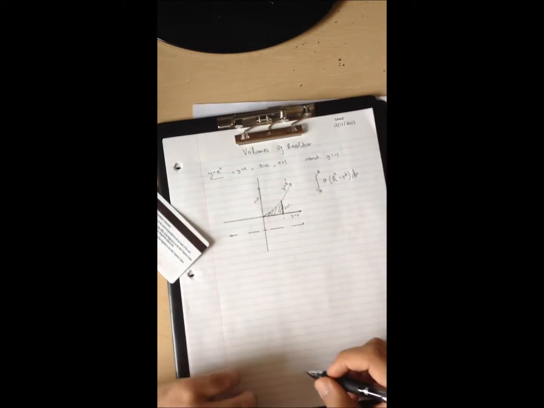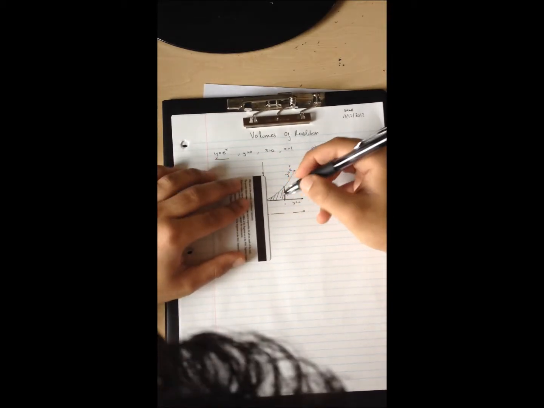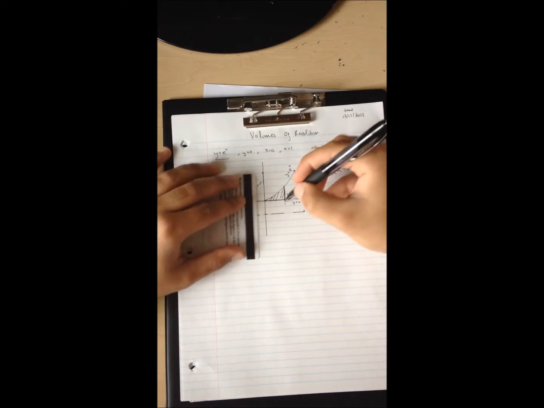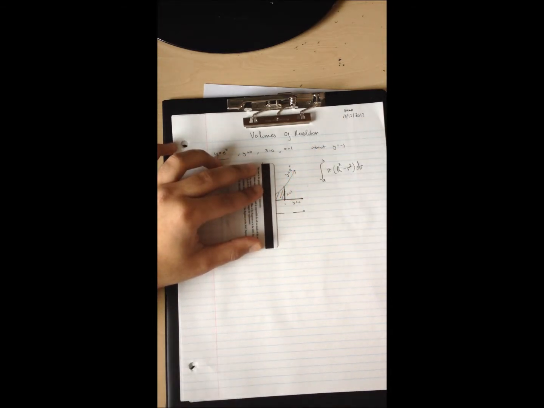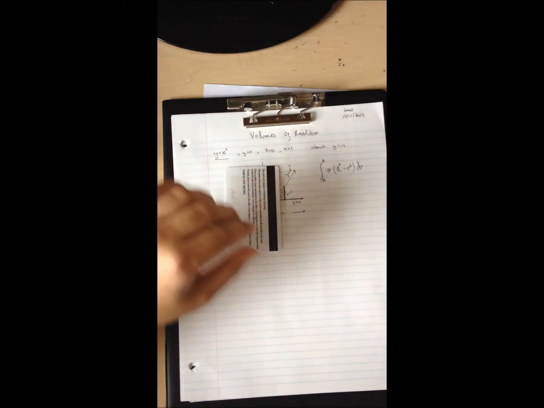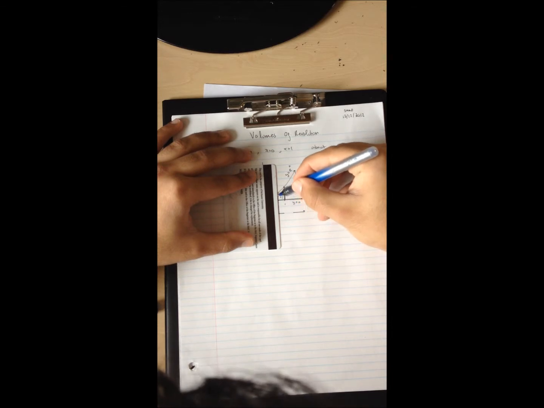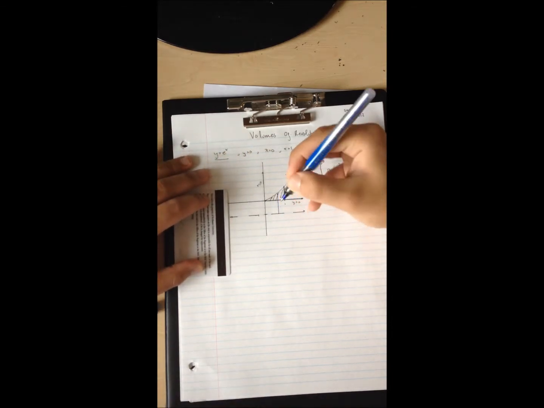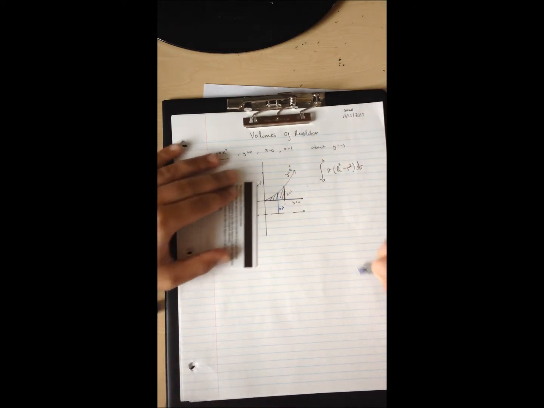The first thing I usually do is write an outer radius and an inner radius first. I'll use blue. This is going to be our outer radius, and we're going to have an inner radius.